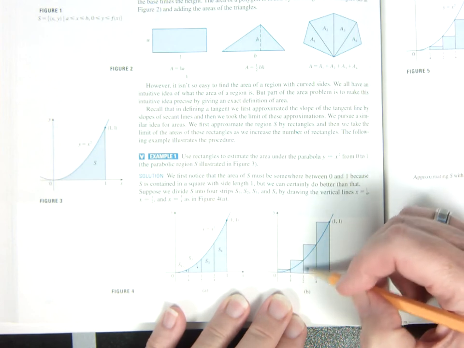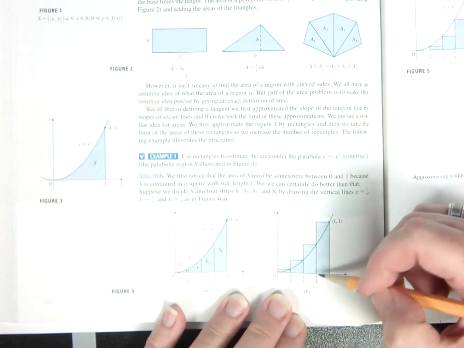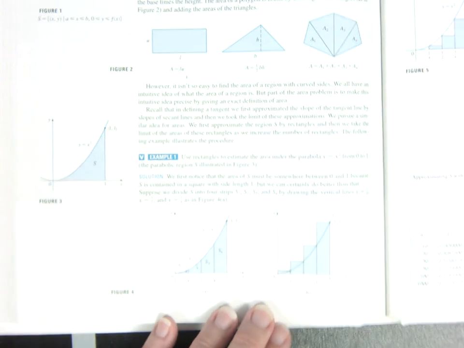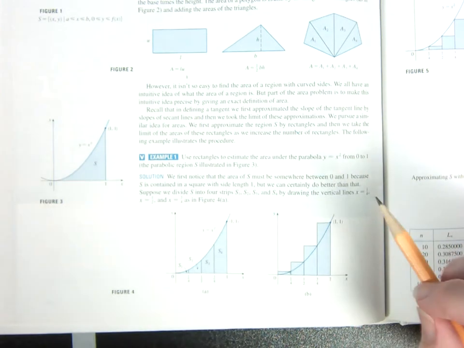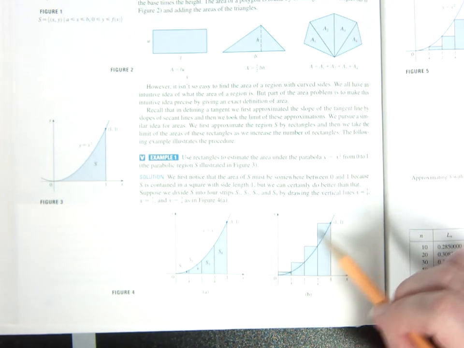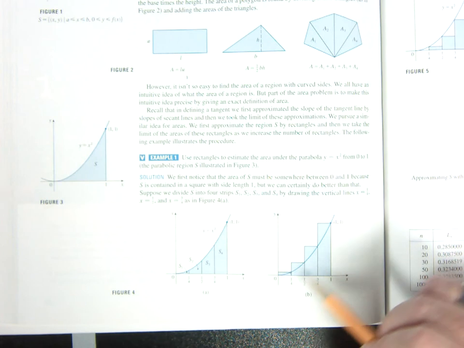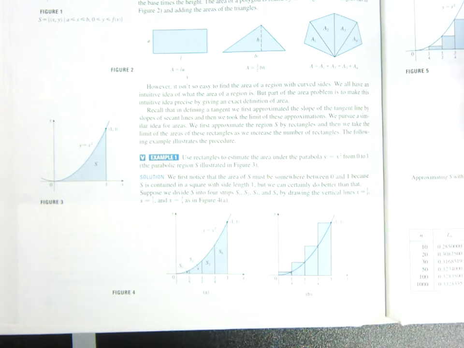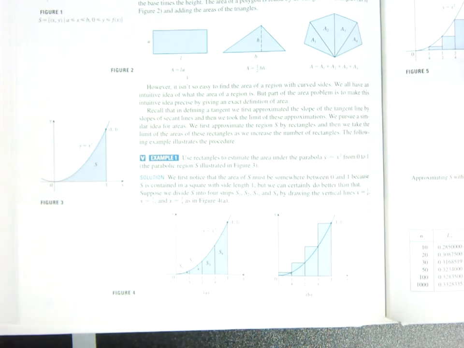You can see by looking at that it's going to be bigger than we need it to be. We're adding all this stuff above that does not include the area under the curve, so we need to make some adjustments.